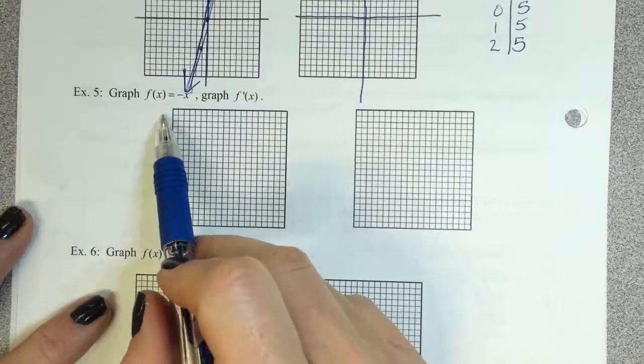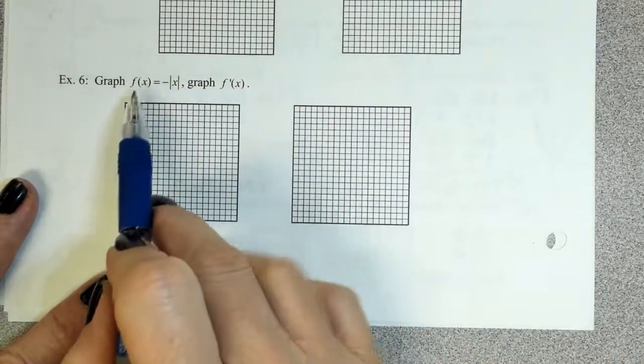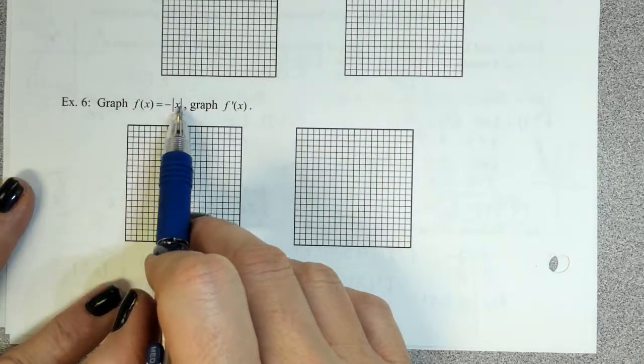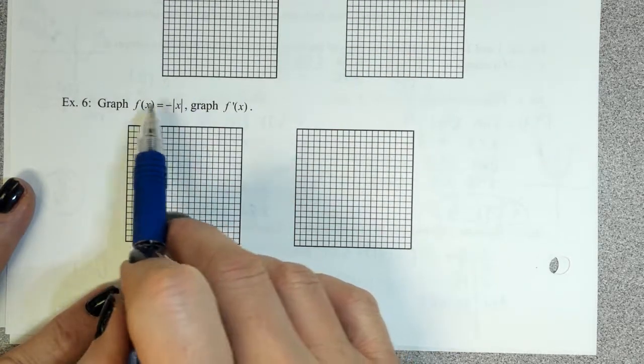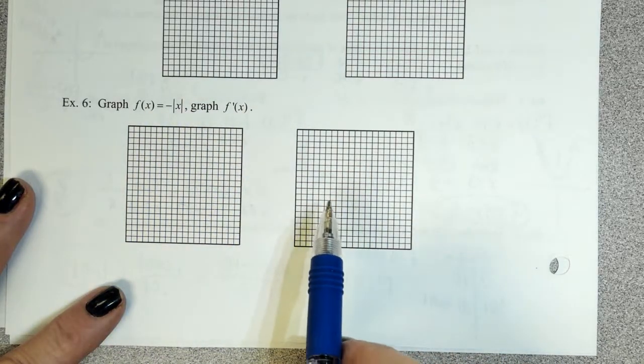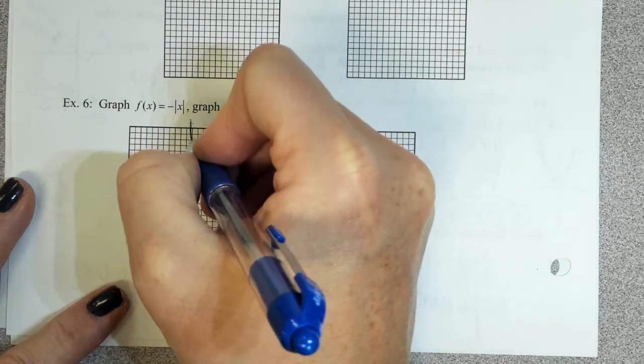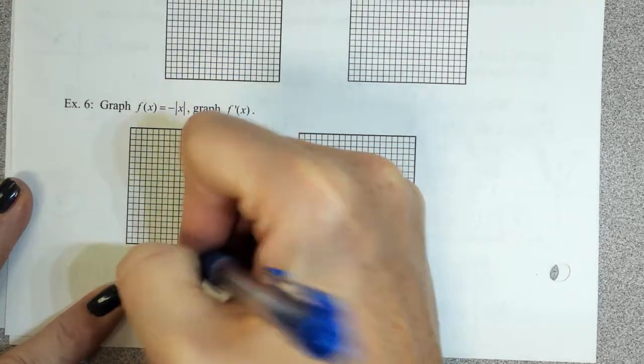Okay, instead of doing number 5 next, I'd like to go down to number 3. So our original function is negative the absolute value of x. I'd like you to know how to graph these on your own, but use the calculator to check. How does negative the absolute value of x look? Upside down V is correct.